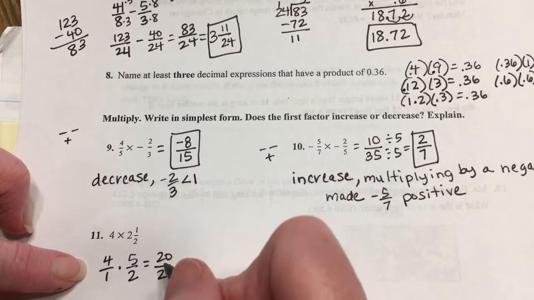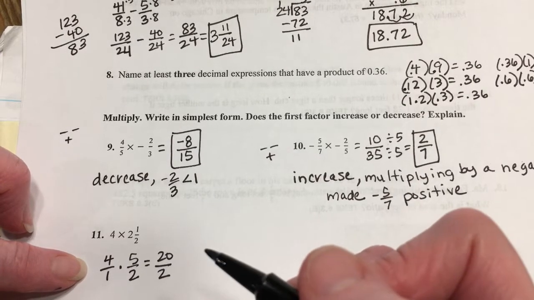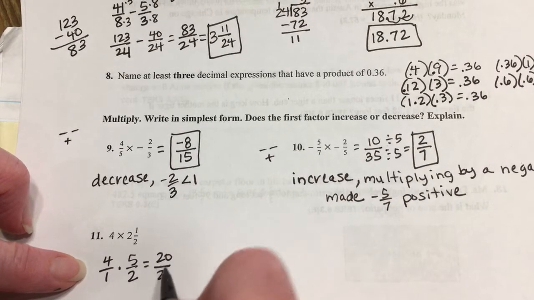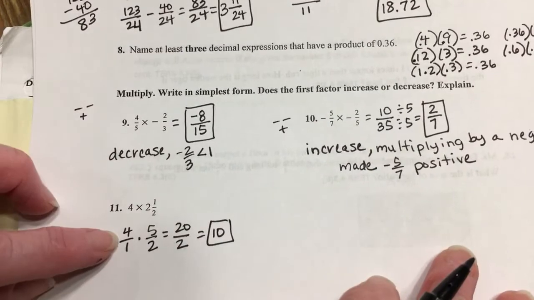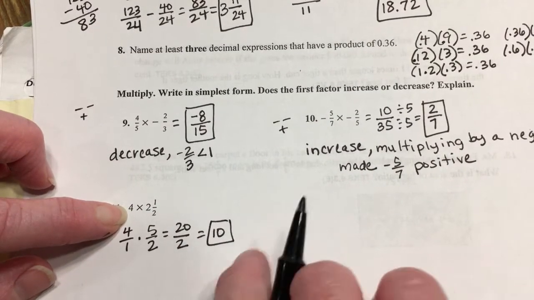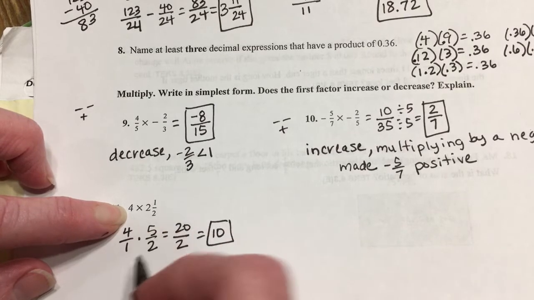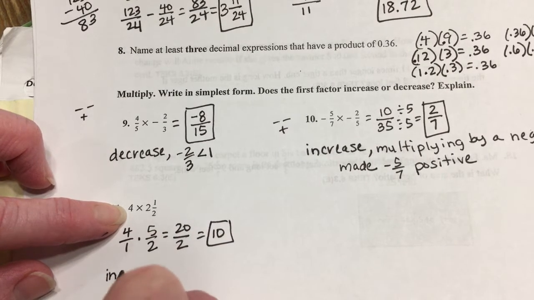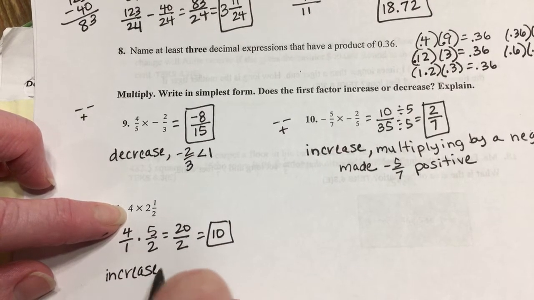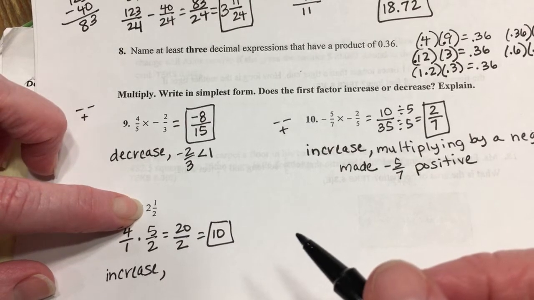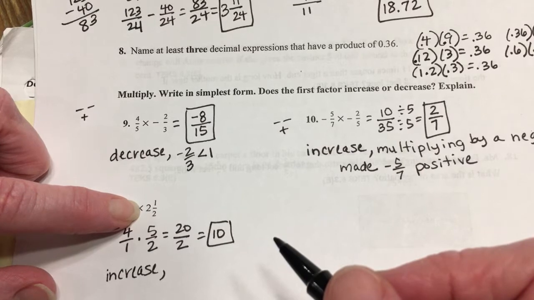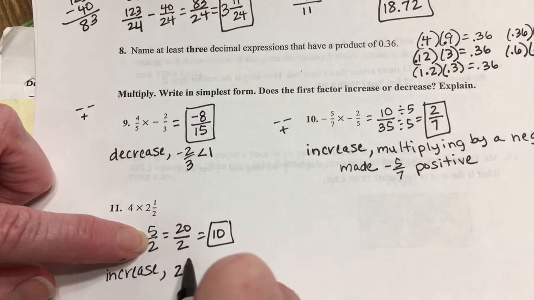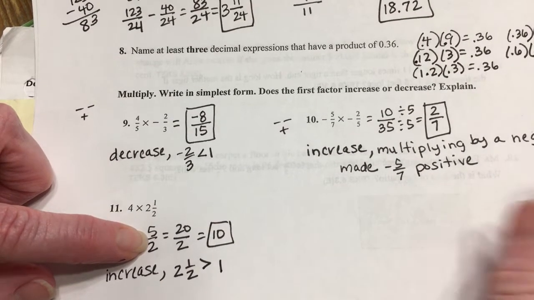And then I want to simplify that. So this is, again, just another way to write division. So I know 20 divided by 2 is 10, so my answer is 10. And then if I compare the first factor, 4, to my answer, 10, 4 definitely increased. And it increased because I multiplied by a number that was greater than 1. So I multiplied by 2 and 1/2, that's definitely more than 1. So I could say 2 and 1/2 is greater than 1.